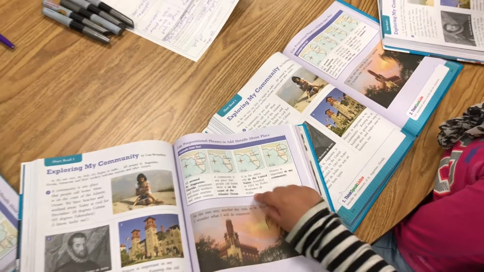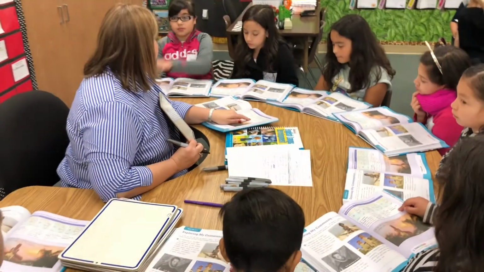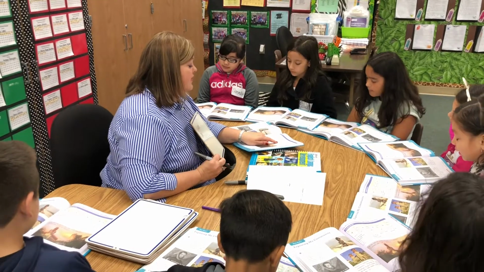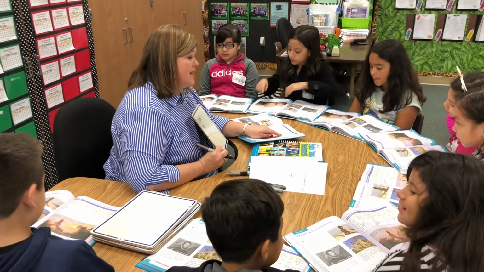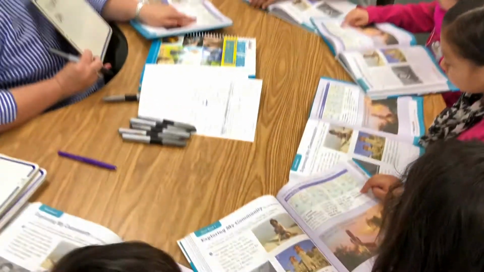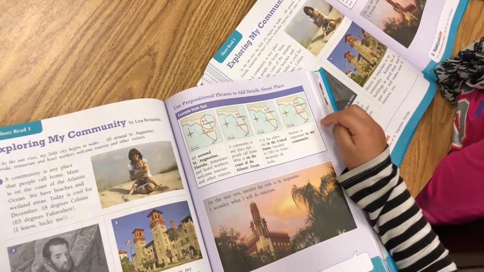Okay? So I see a location word in there too. What's the location? What is it? Just shout it out. United States. Let's read the next one silently, so just to yourself, and see if you can find the location word. It's the same as the one before. This one right here. That one right there.